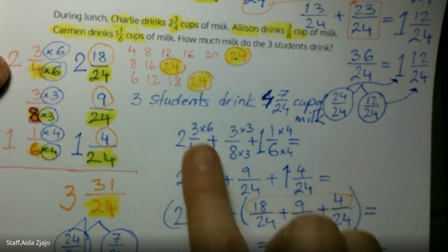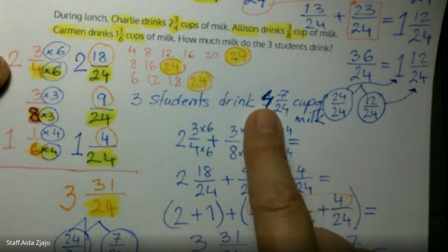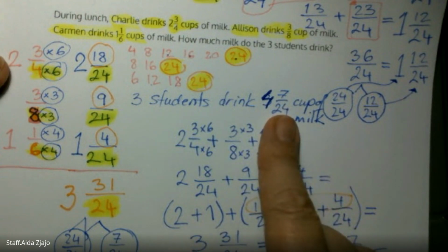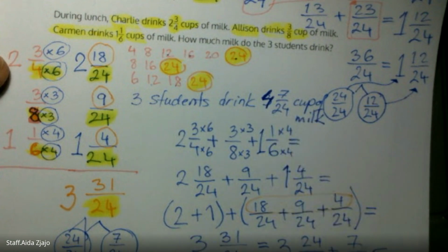Okay. 3 students drank 4 whole cups and 7/24 of the next cup of milk.